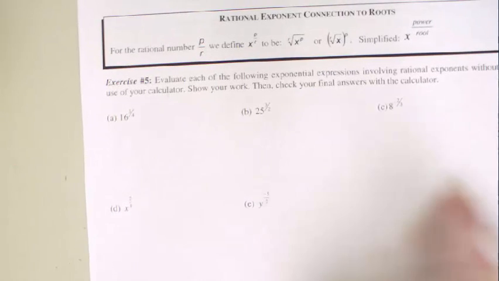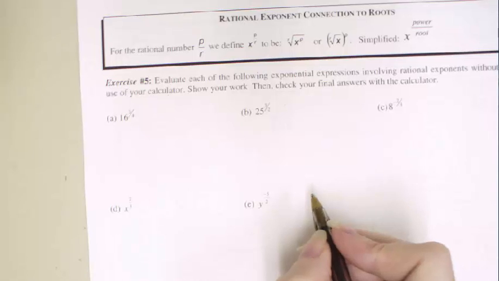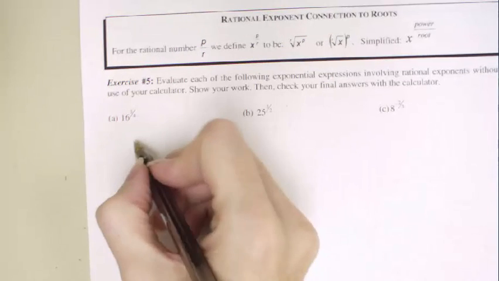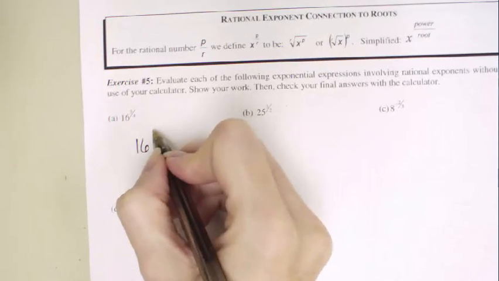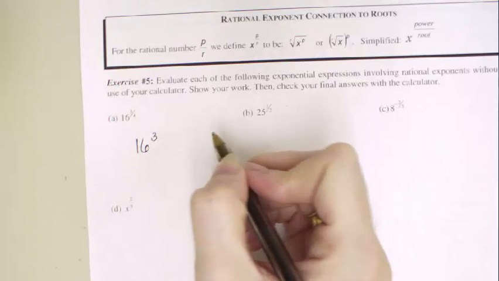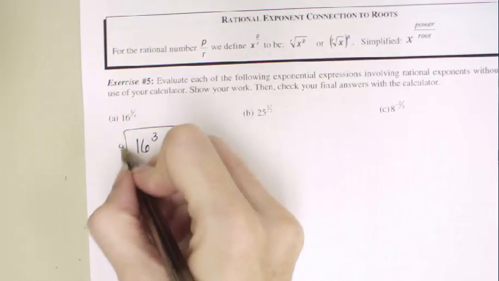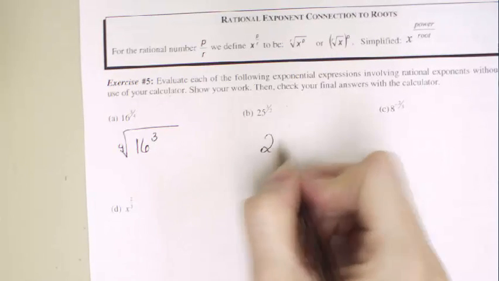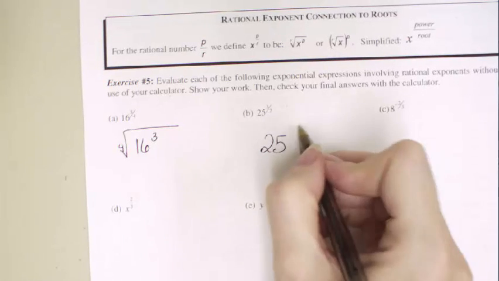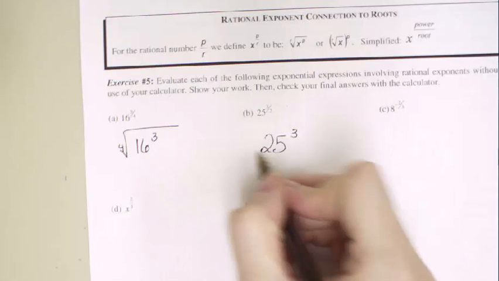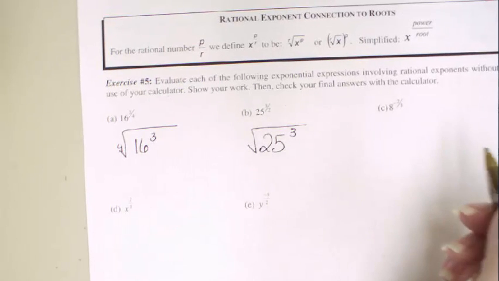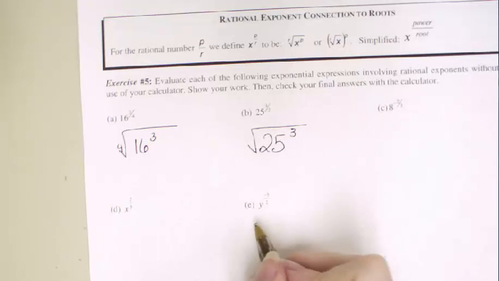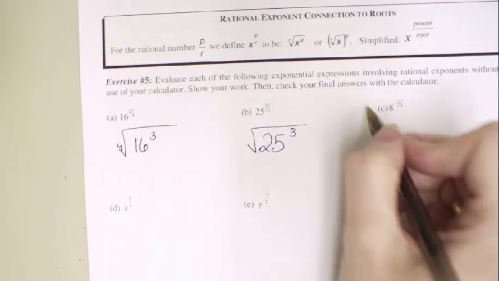So looking over here on 11, I've flipped the page. We want to rewrite these. So 16 would have a power of 3, a root of 4. 25 have a power of 3 and a square root. I'm going to come down here. I'm going to leave C for you.